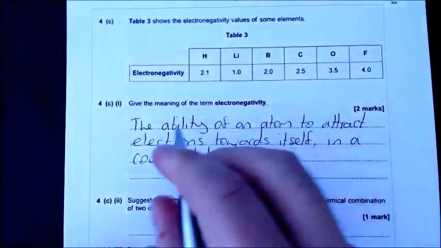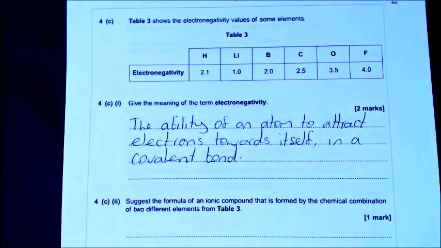We only get this electronegativity in molecules with covalent bonds. So that's really, really important.